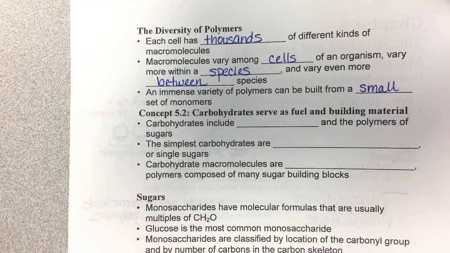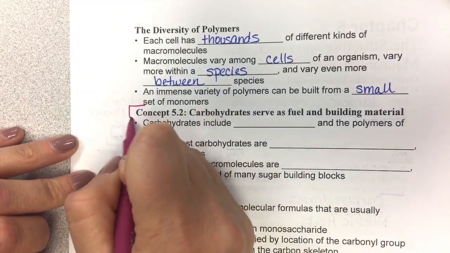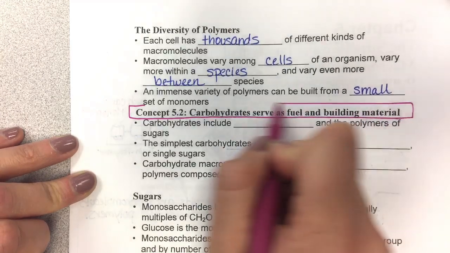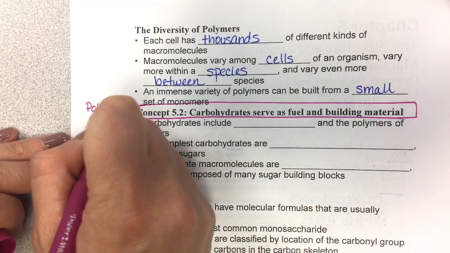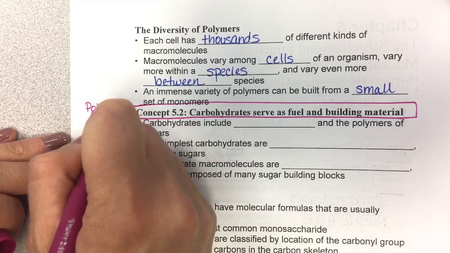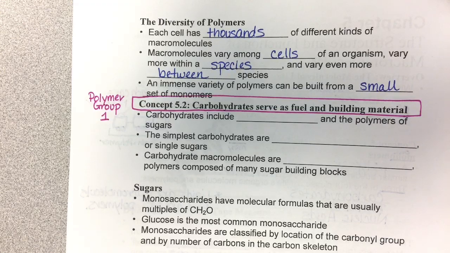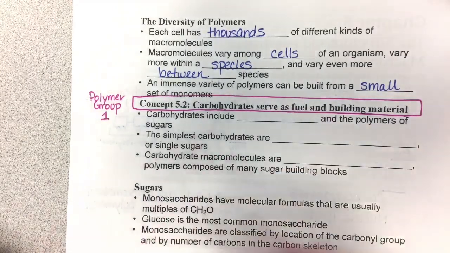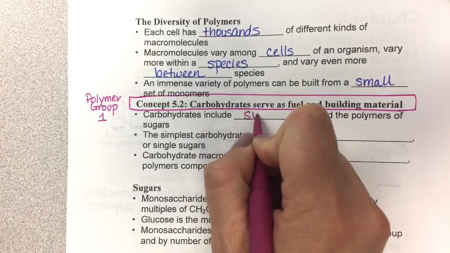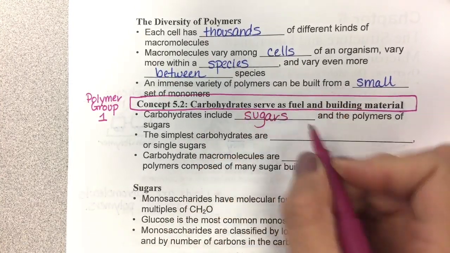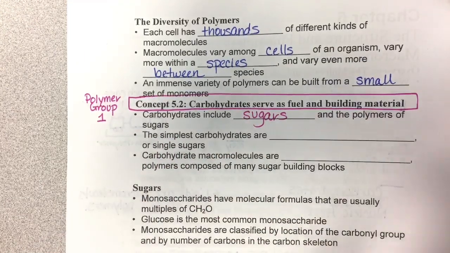So let's look at polymer group number 1, the carbohydrates. So I'm going to put here polymer group 1, to give you some organization to the notes and color code and so on. So I'm going to switch colors to write about carbohydrates. So carbohydrates include sugars and the polymers of sugars. All right, so we can have one sugar and chains of sugars.